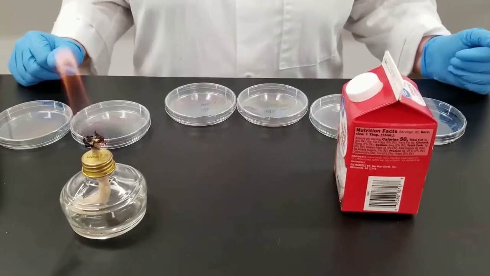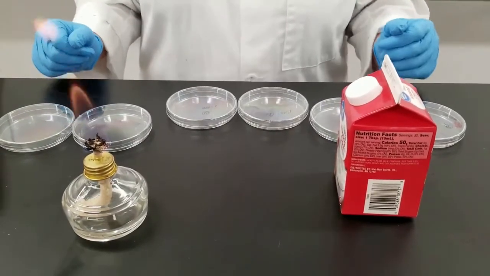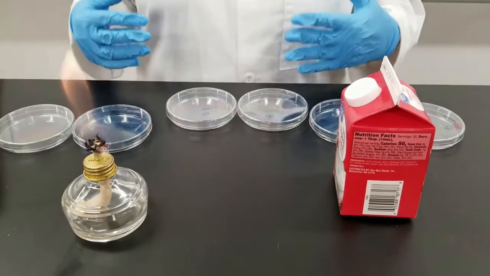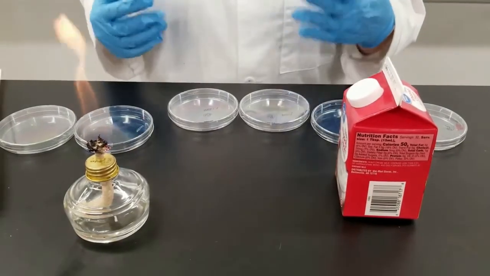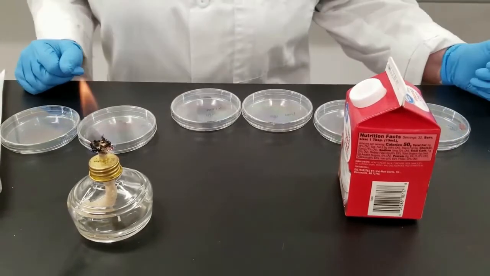This is for the microbiology of milk. The idea behind this is we are going to try to calculate how many bacteria per milliliter are in a sample of milk. Now we have obtained a milk sample.